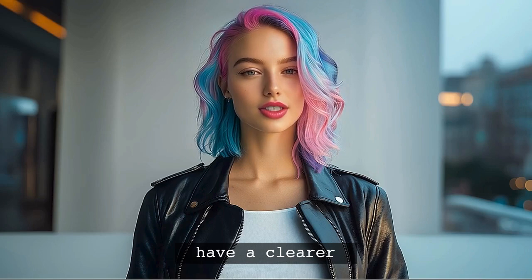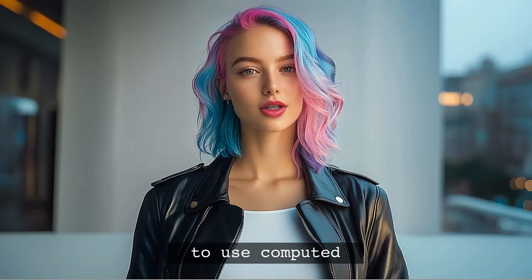And there you have it. You should now have a clearer understanding of how to use computed properties in Vue.js.